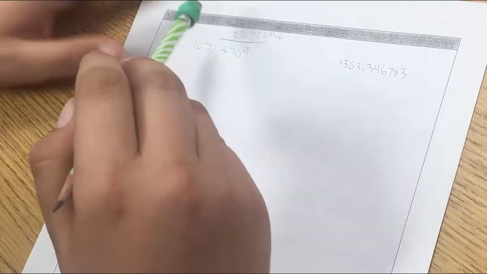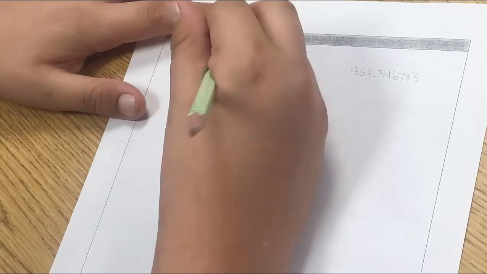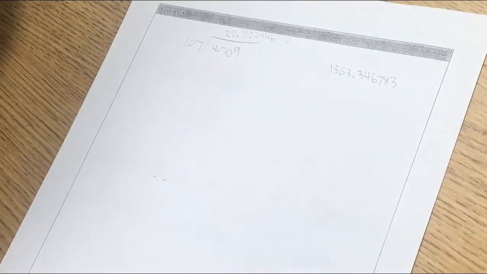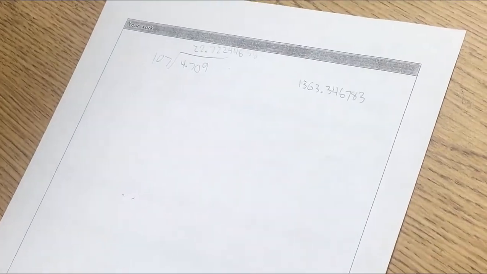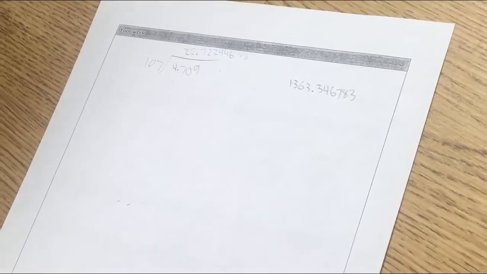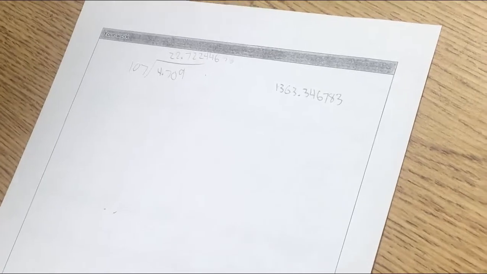Okay, so tell me what you all were doing. I divided this and this, and then I got this, and then I multiplied by 60 and I got this. Why did you divide? I divided to find the unit time. Okay, so you're trying to figure out how many claps you can do in a second.